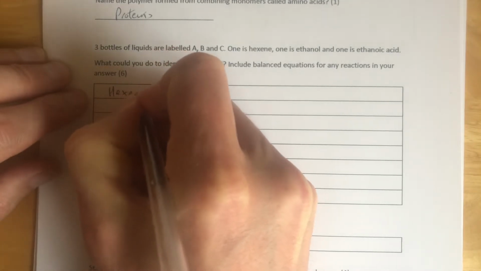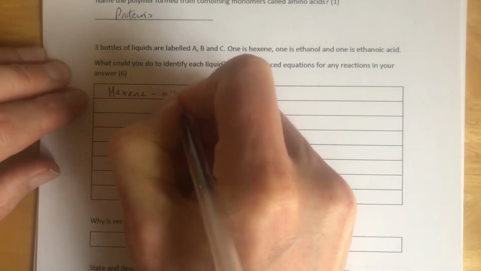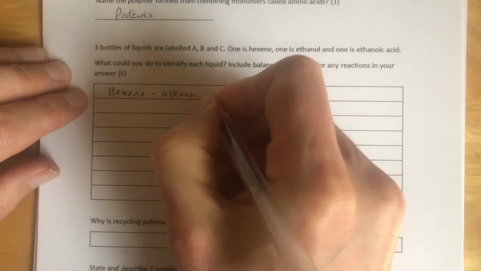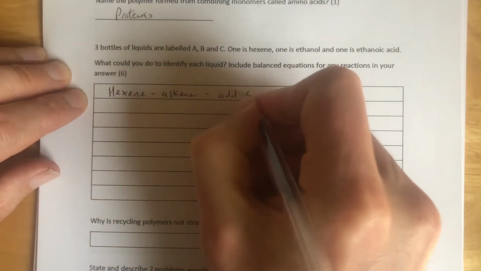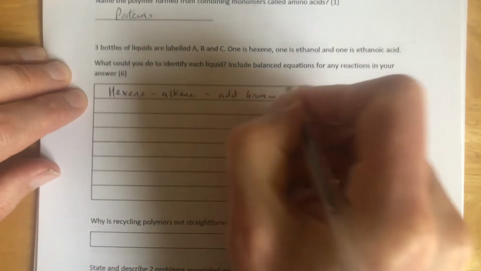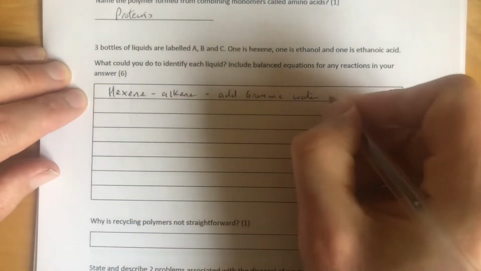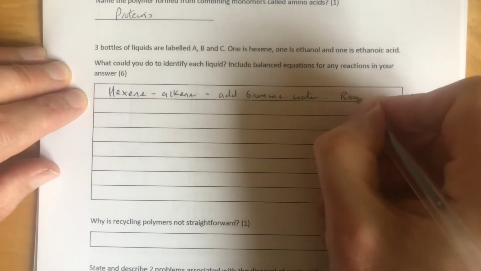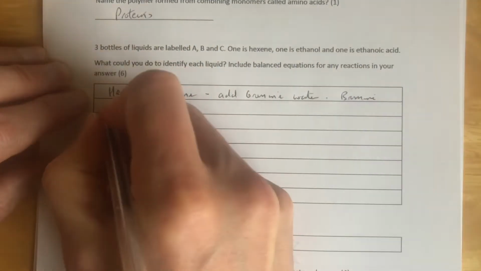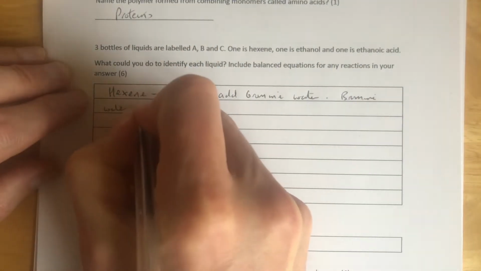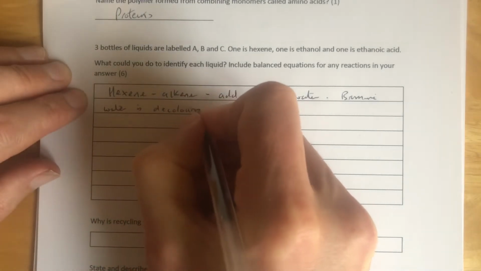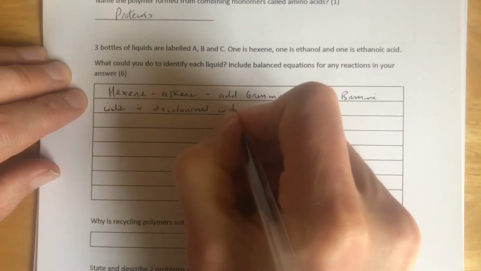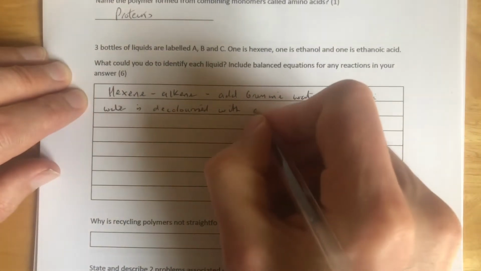Hexene, the ending is ENE, that makes it an alkene. That means we can test for it with bromine water. We're going to add bromine water. Bromine water is decolorized with alkenes.